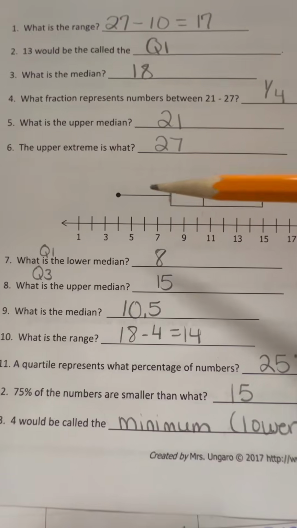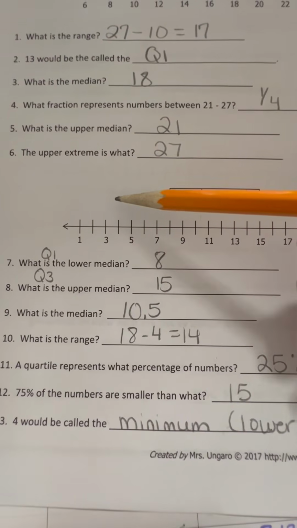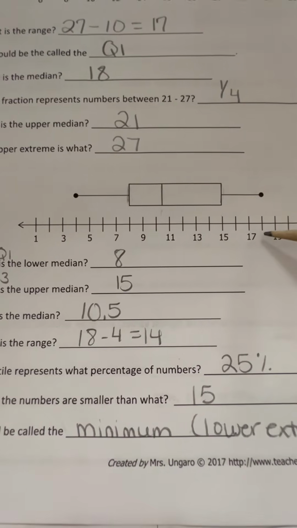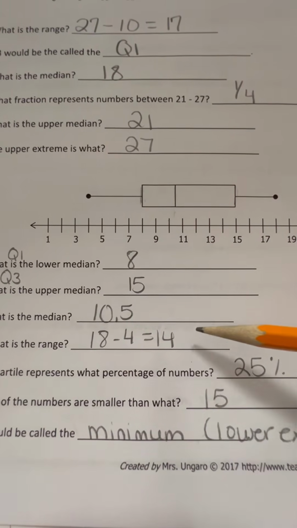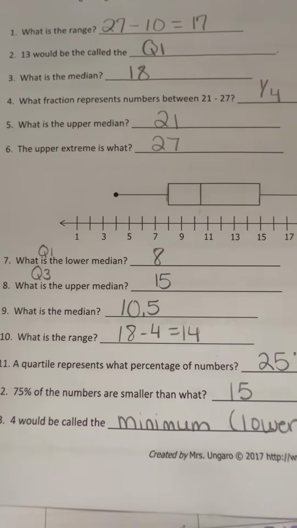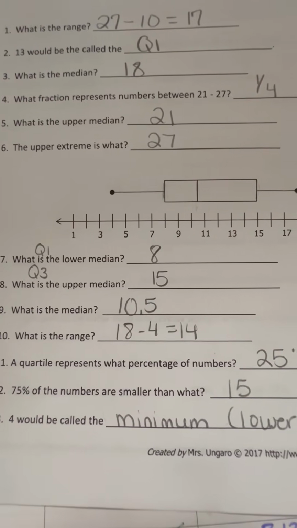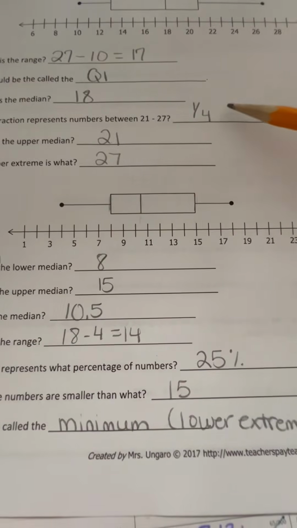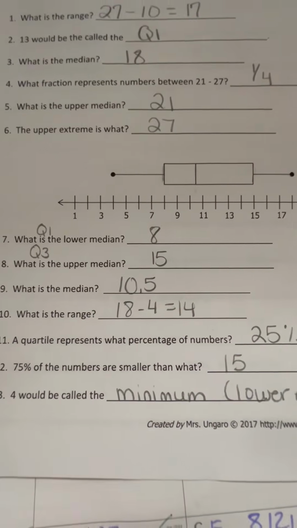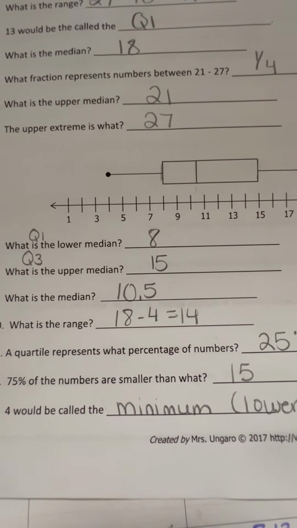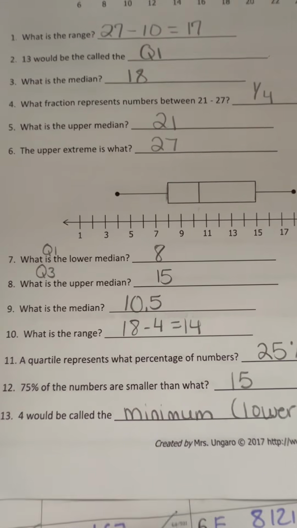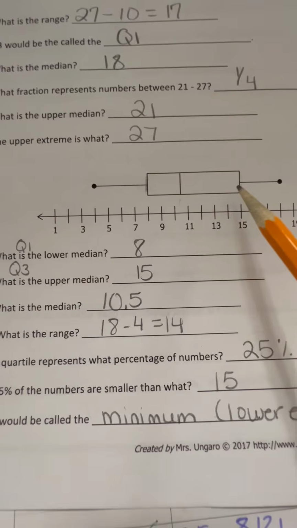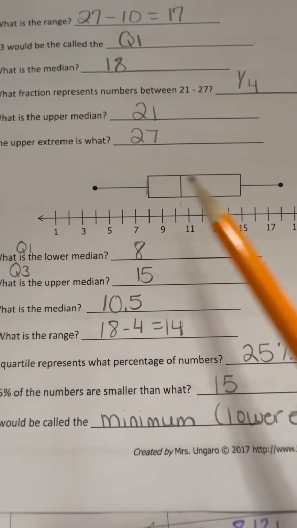And then our range is our lowest number, which in this case is 4, subtracted from our highest number, our maximum, which is 18. And 18 minus 4 is 14. And then it asks what a quartile represents in percentage. Each quartile is worth 25%, which you see from that fraction above. And then it asks, 75% of the numbers are smaller than what number? That would be your Q3 number, which in this case is 15. So 75% of my data is below that.